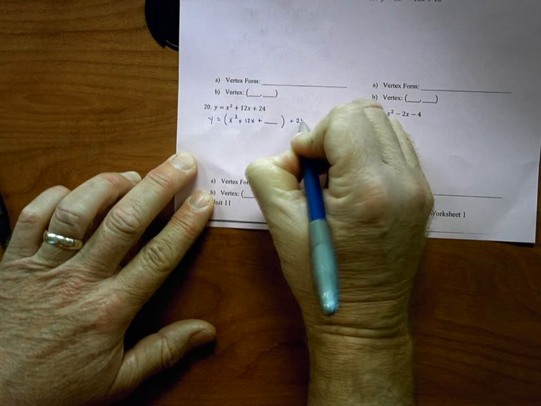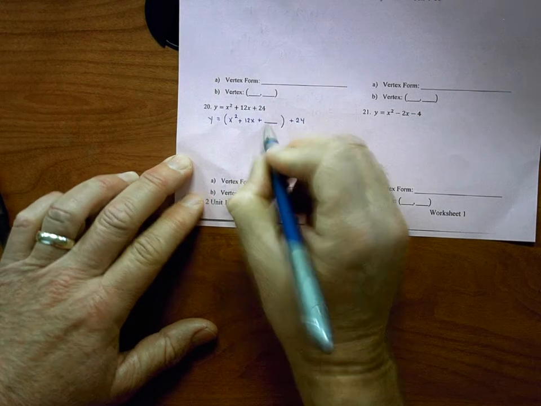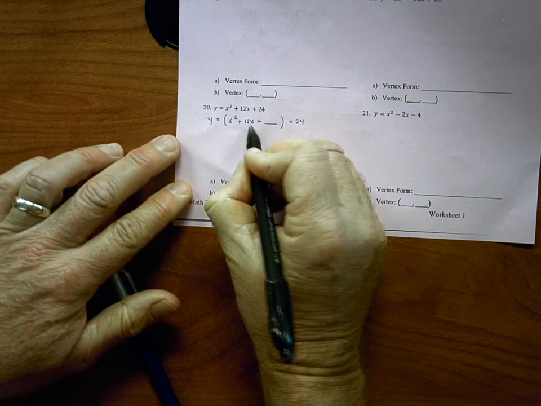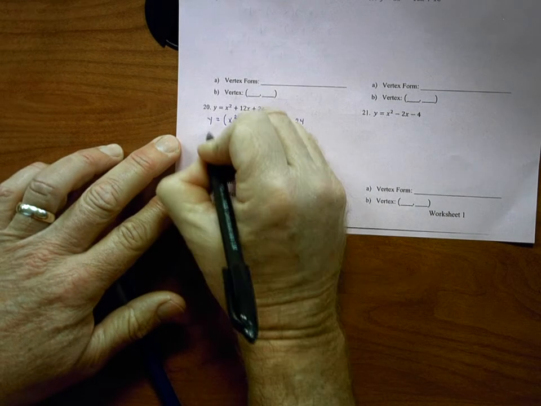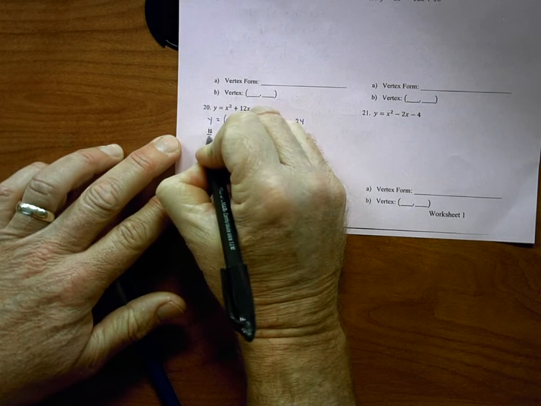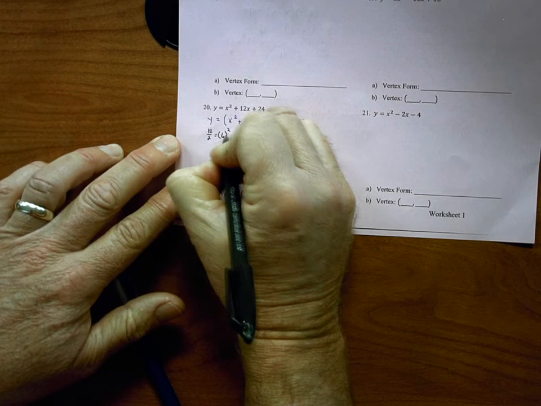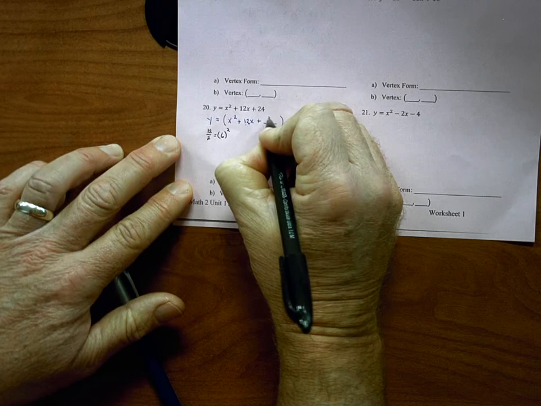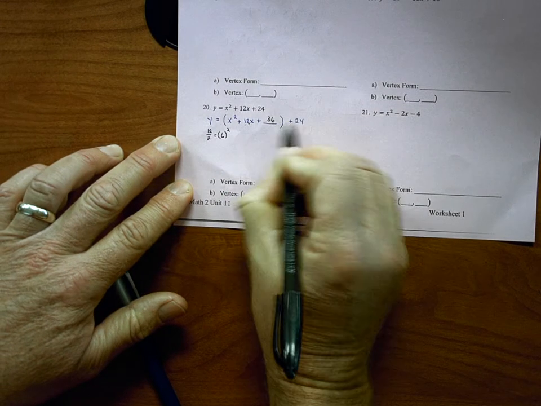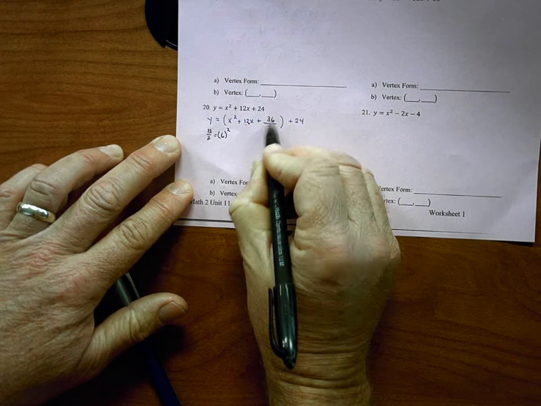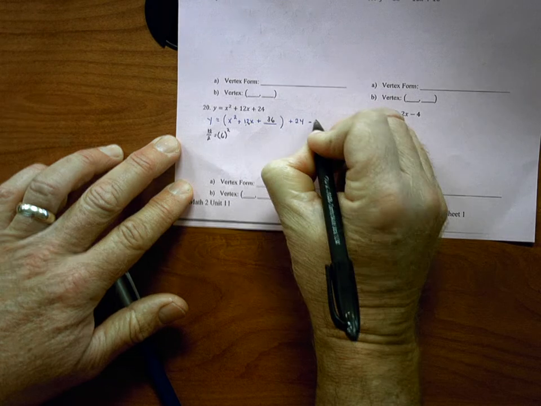Okay, so now let's complete the square. We do the same process we've been doing. We're going to take the b value, 12, divide it by 2, get a result, that's 6. Then we're going to square that, and 6 to the second power is 36, so that's complete the square. Outside the parentheses, since I put a plus 36, I need to balance it out by writing a minus 36.